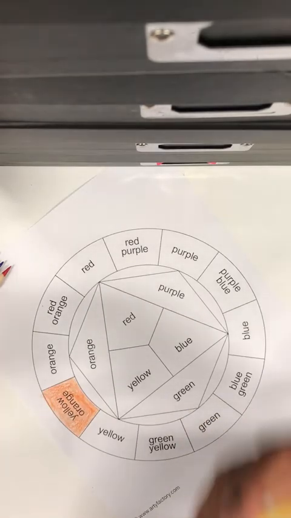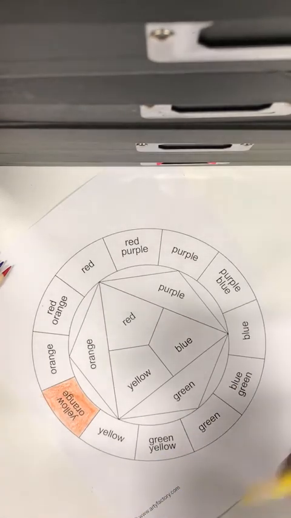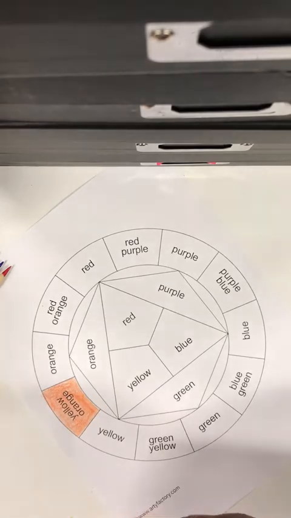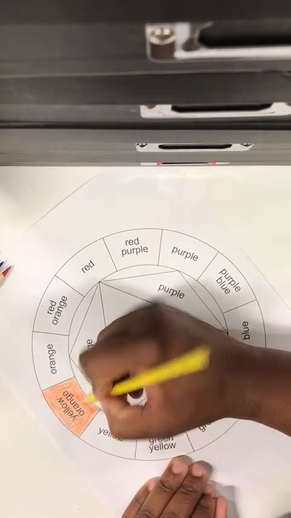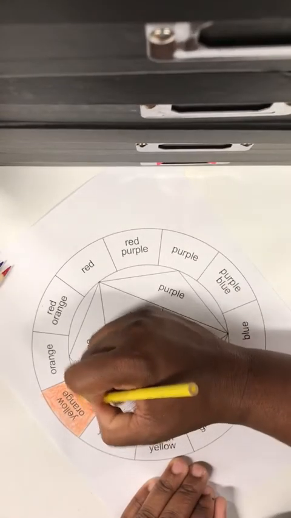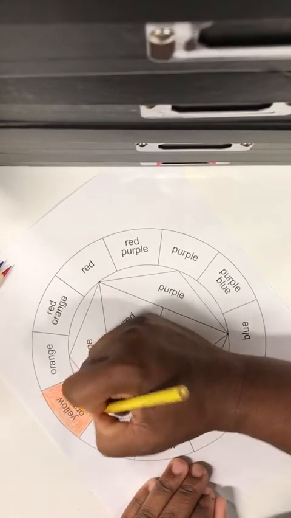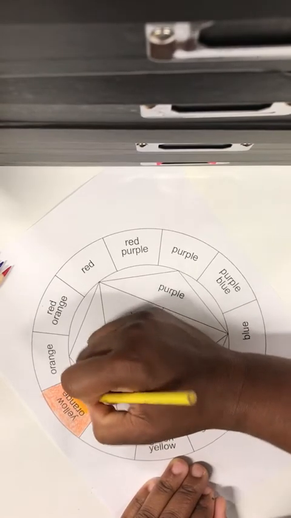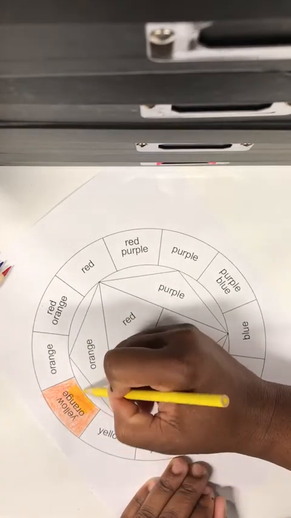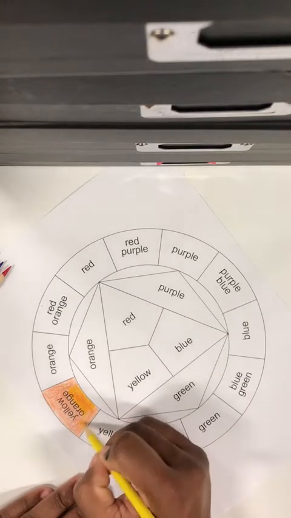Now, if we were using a Prismacolor pencil, it would mix much better, but because we're not using a Prismacolor pencil, we're gonna have to put a little bit of work into it, okay? So now I'm going to take my yellow color pencil and intensely color over top of my orange, and you'll see a huge transition. Look at this area right here. You can see the presence of yellow.